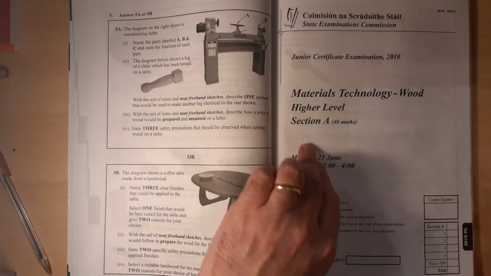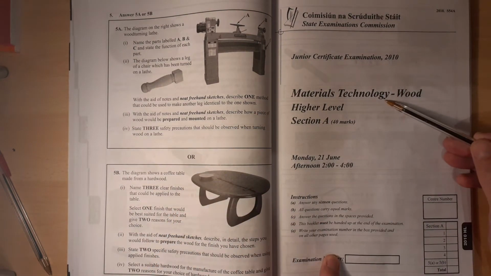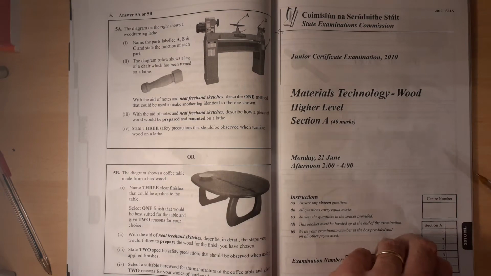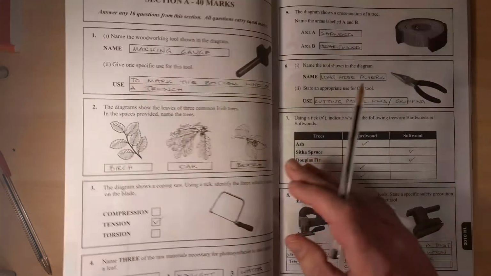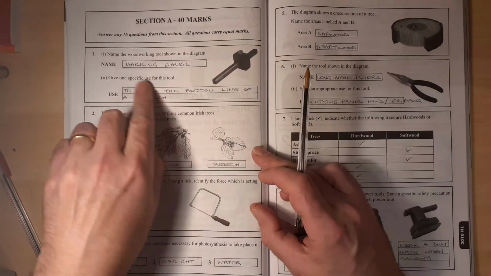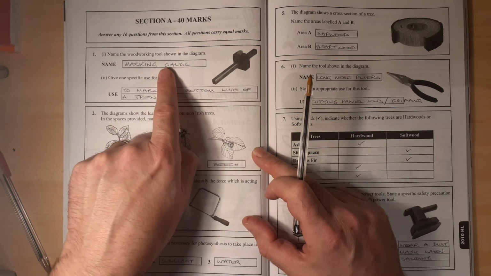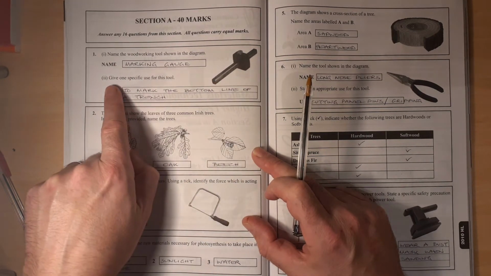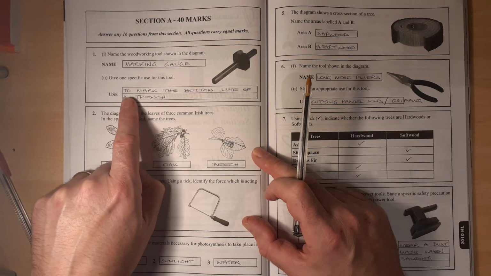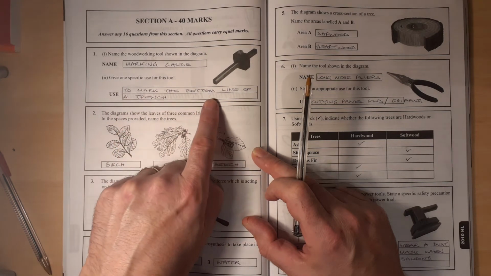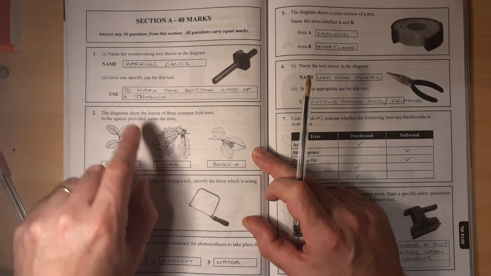In this video, we're going to take a look at the 2010 Junior Cycle Technology Wood Higher Level Section A. In question 1, you're asked to name the woodworking tools shown in the diagram. That's a marking gauge, and what is the tool used for? The marking gauge is used to mark the bottom line of a trench.